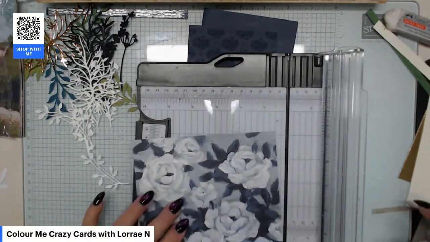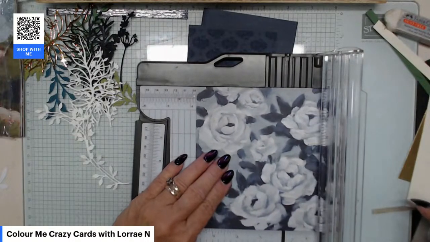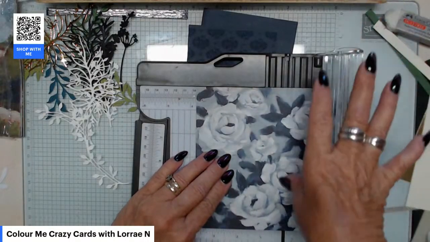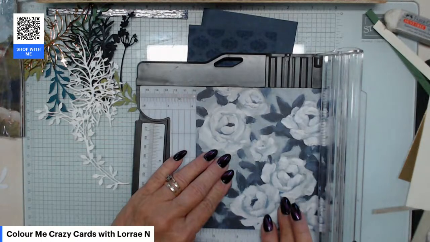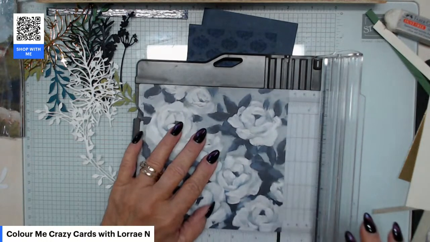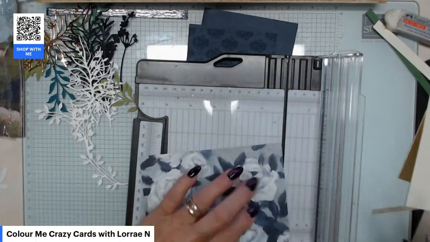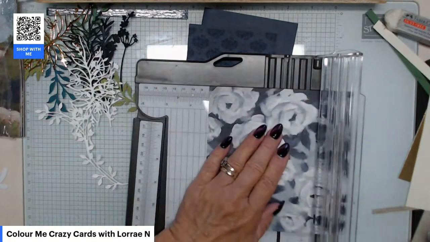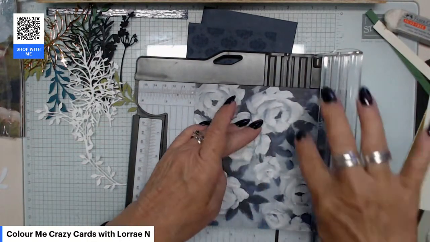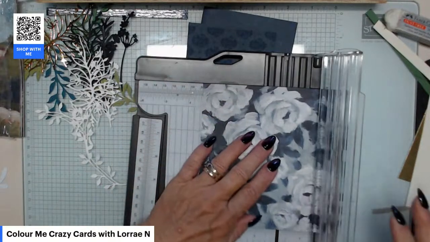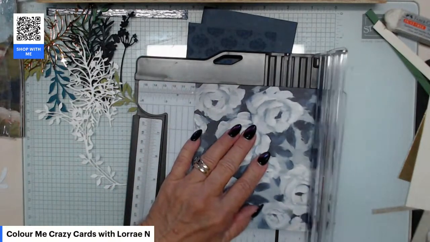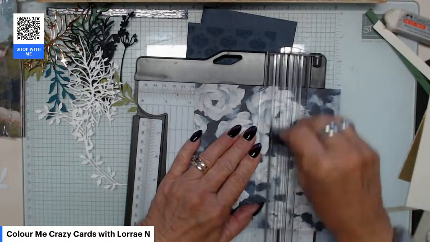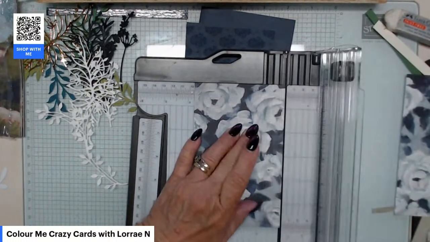So 5 1/2 by 3 3/4. What I do is I tend to go to the 3 3/4 and I see what I'm going to get. Or if I wanted that more, I could turn it this way and do the 3 3/4, which gives me more of the floral. So I think I will cut that, even though I'm going to turn it up the other way. So I take that off like that.